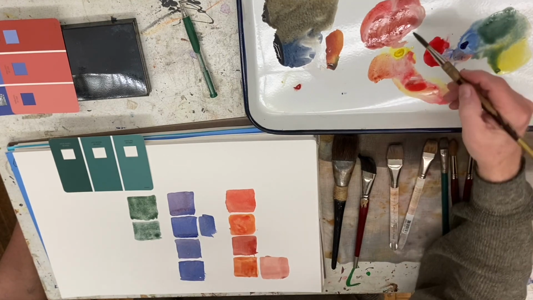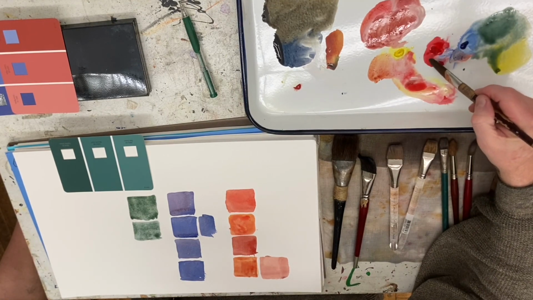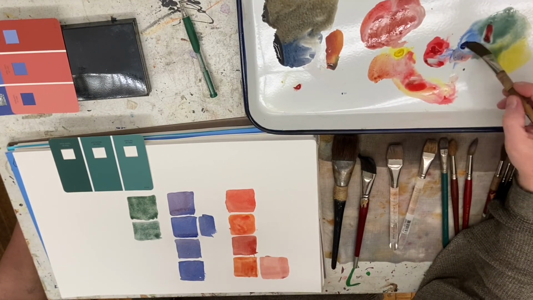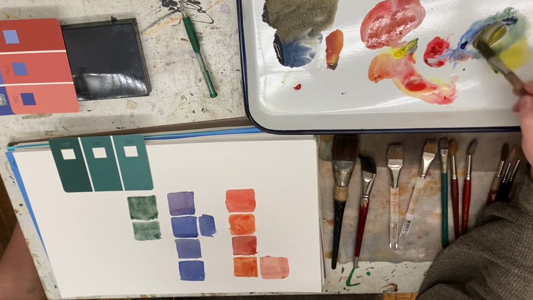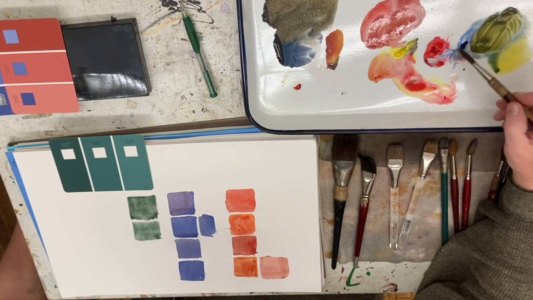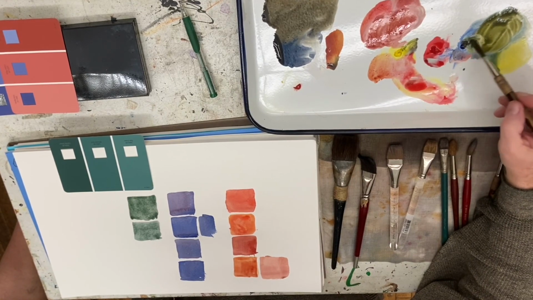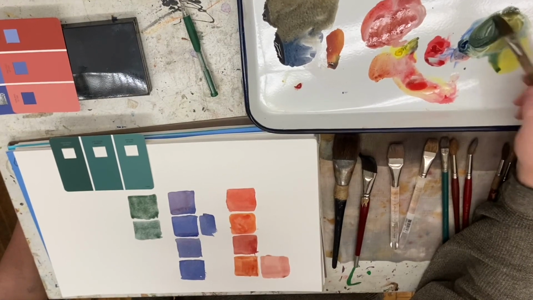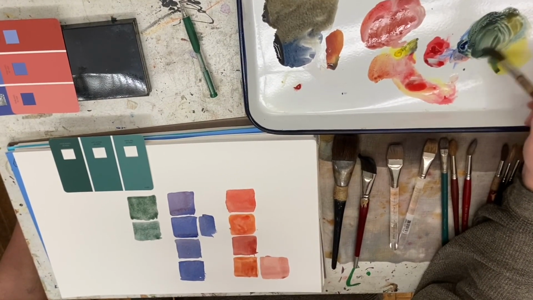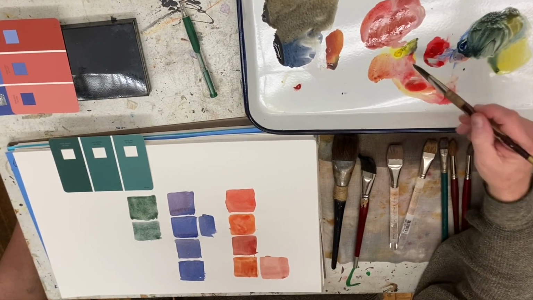Yeah, okay. Now I'm going to pick up a little bit of red, a lot more blue, and a lot more yellow. First, I'm going there. Good. A lot more blue. So, blue and yellow to make my green.